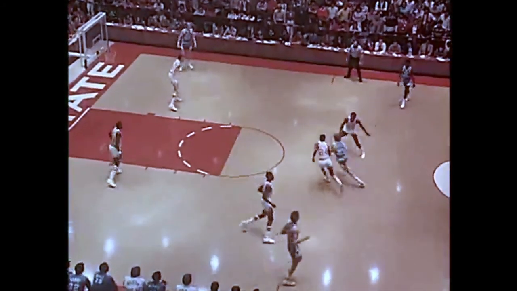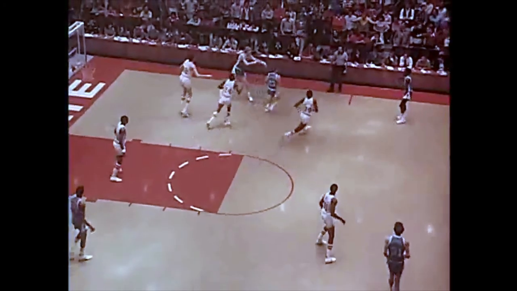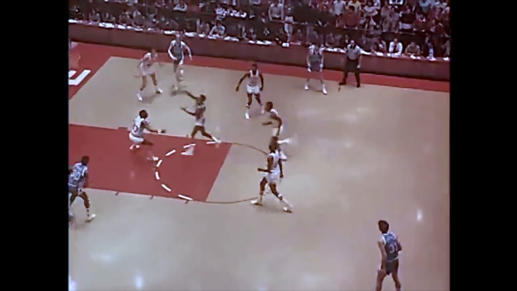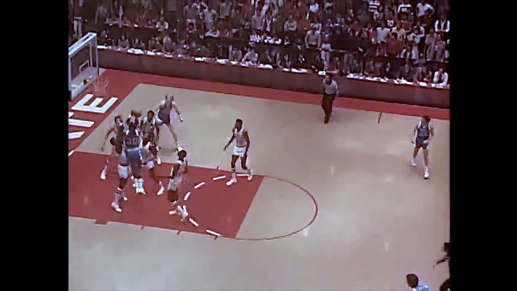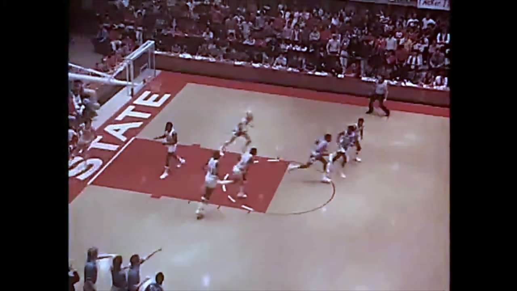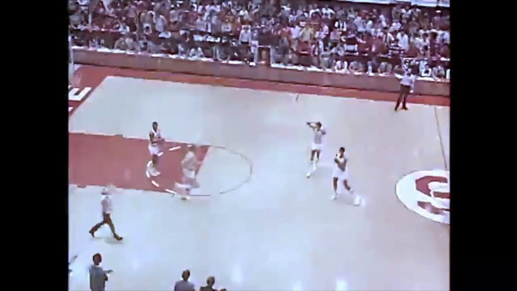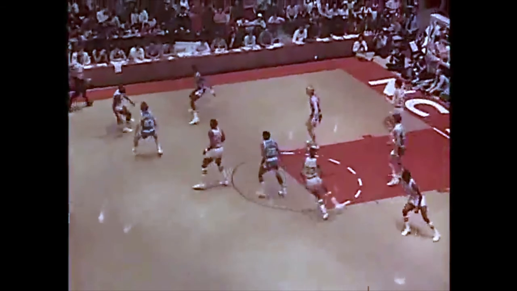Now to Doughton. Doughton drives in the middle, on to Yoniker. Outside to Black, he drives up, dishes it off to Wood. Al Wood with a short jumper, good. Well, that's what the Tar Heels want to do with it. It'll be Wolfpack ball. It's tossed into Ken Matthews across midcourt.